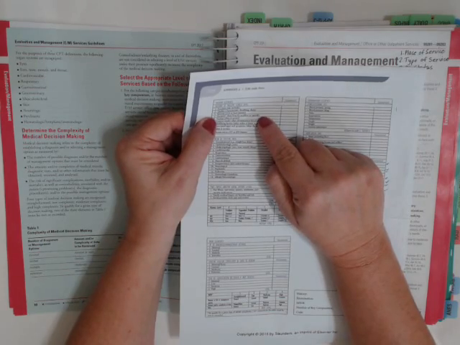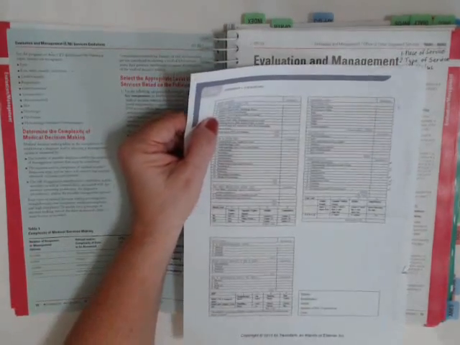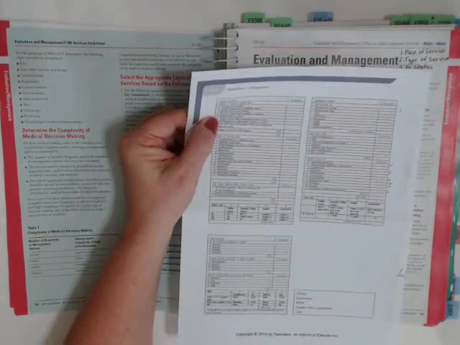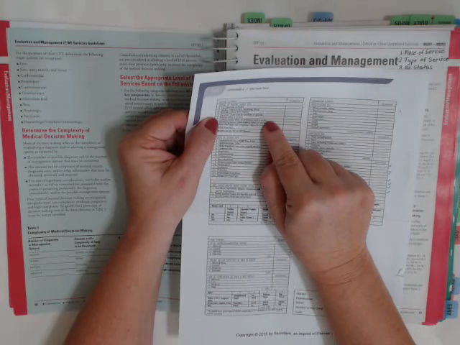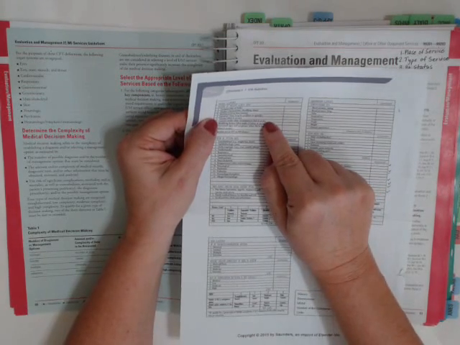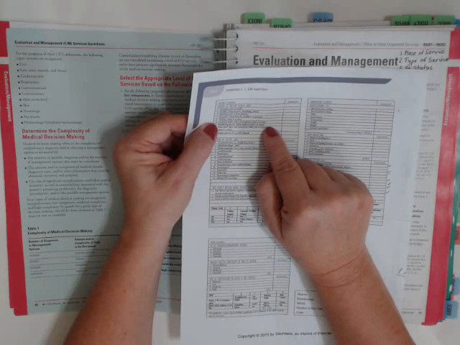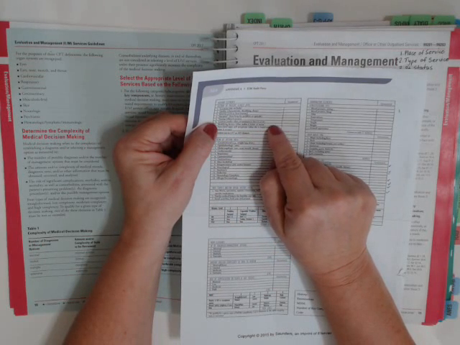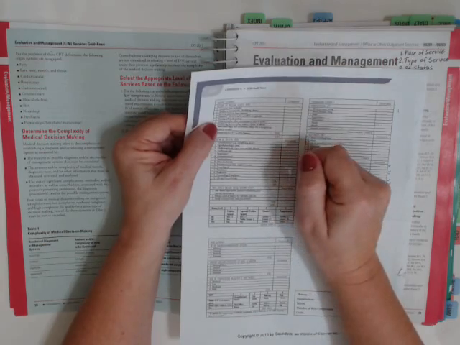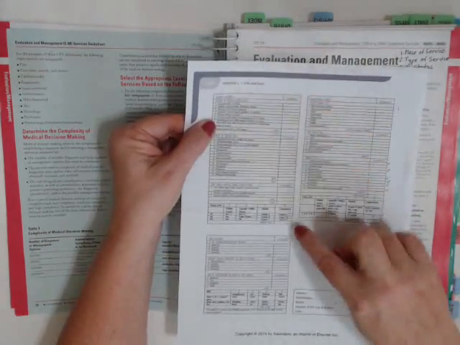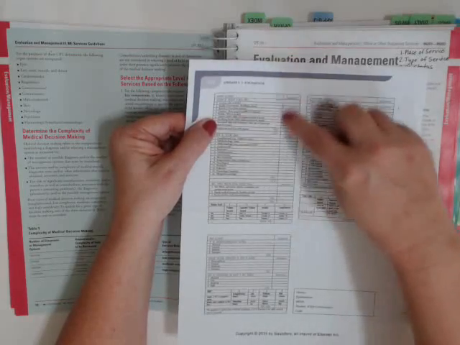Duration, it's been happening for 2 weeks for me. Timing, when it occurs, or the context to which it occurs. It's worse when the patient lays down. Modifying factors, what makes it better or worse? So better, your cough syrup. So there are 4 pieces of information for your HPI. So you actually have a high level of HPI right now.